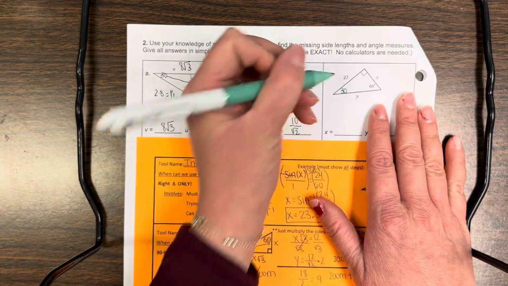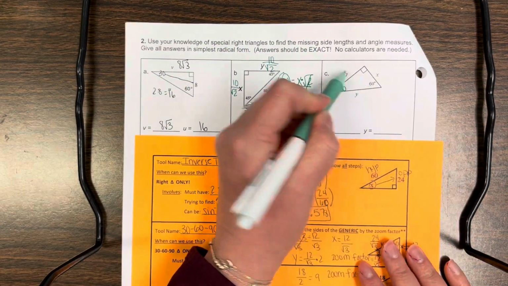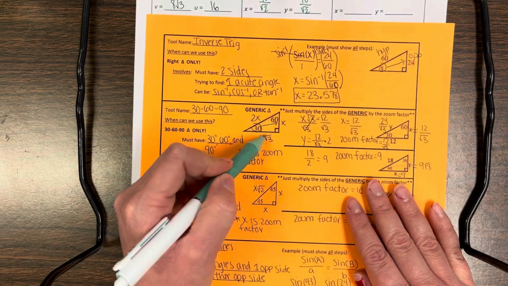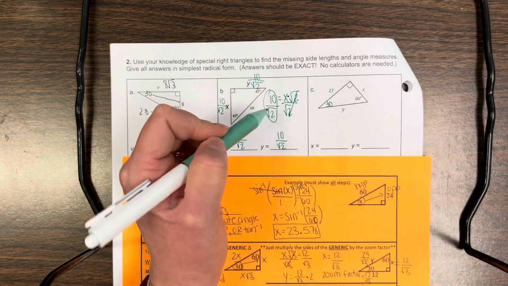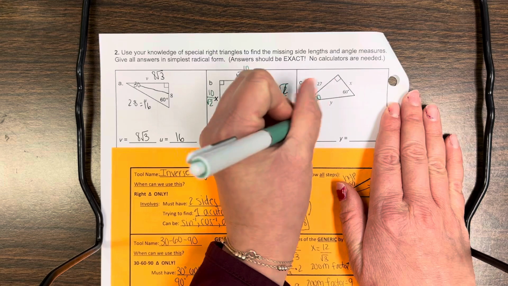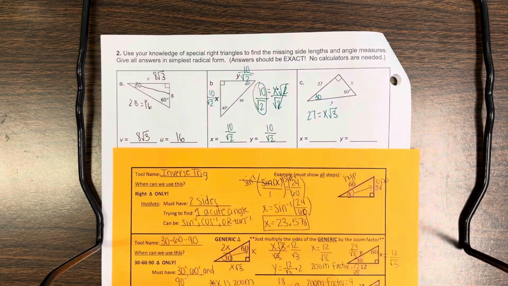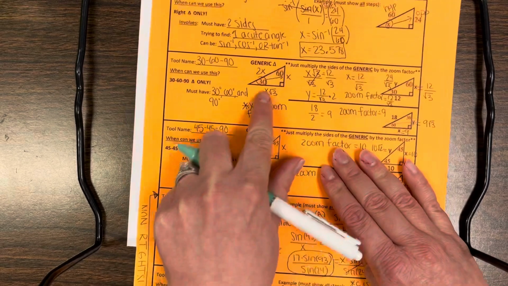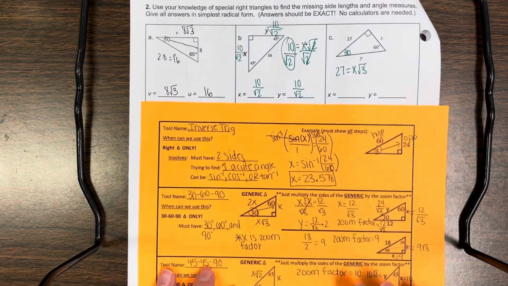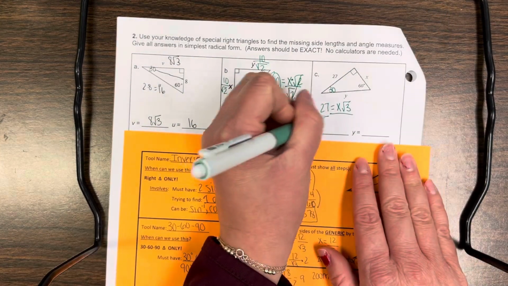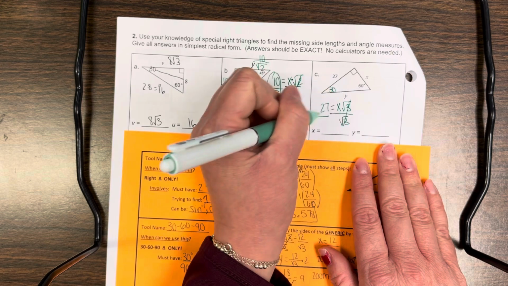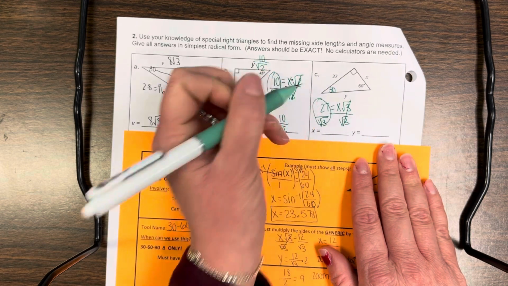So I'm going to put 30 here. Across from a 60 is normally a square root, but here it's not. So it's the same kind of idea here where we're doing 27 equals x square root of 3. We're using the square root of 3 this time because we're talking about the 30, 60, 90. So then we're going to divide both sides by the square root of 3 to cancel that out, get it out of there. And this is your zoom factor.